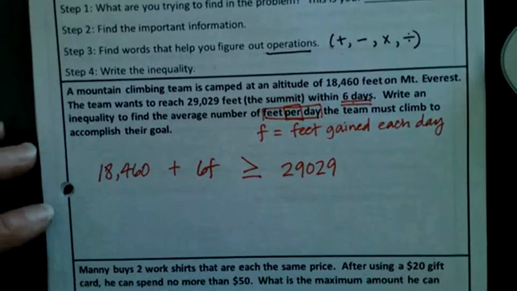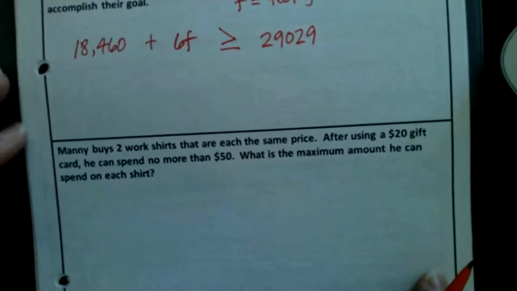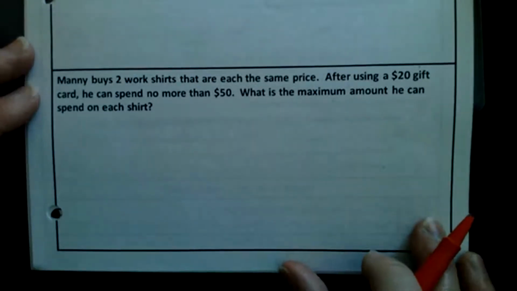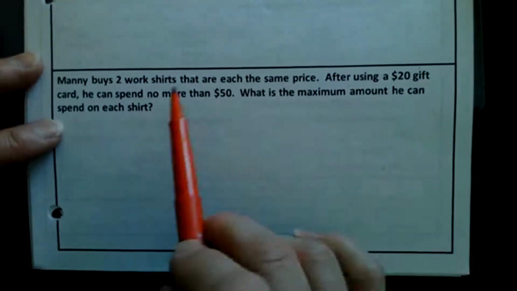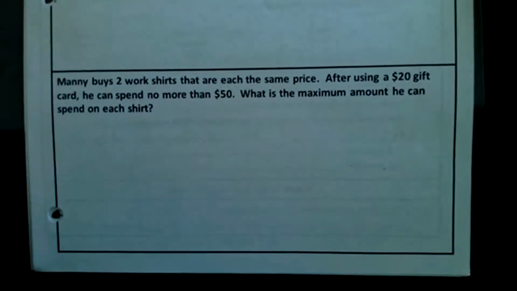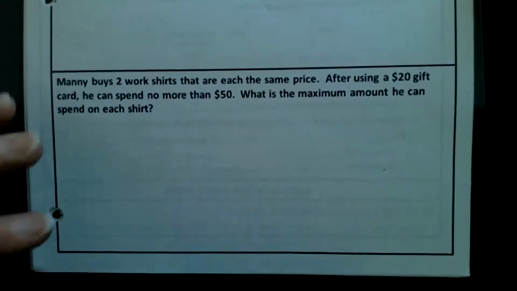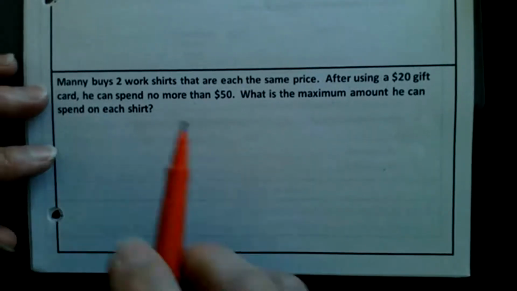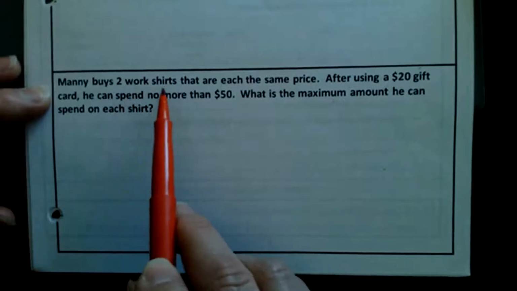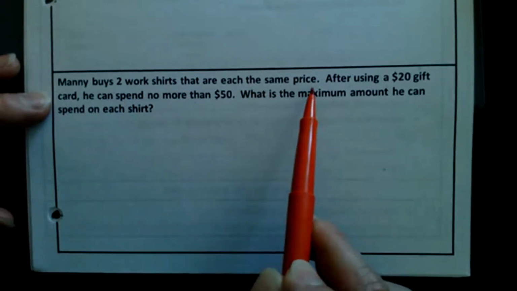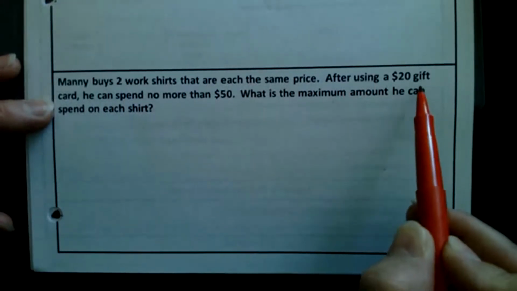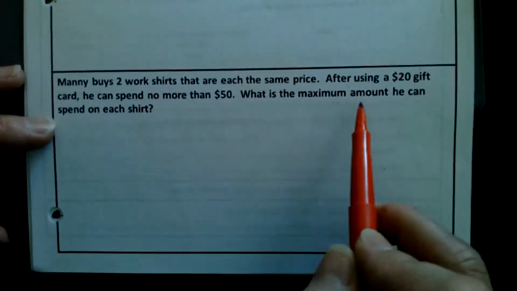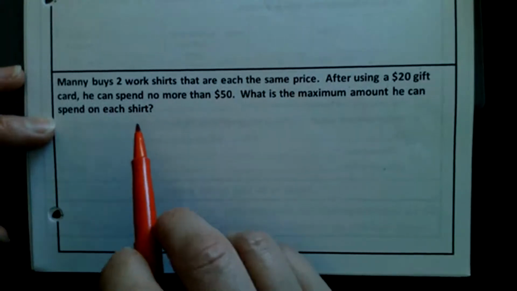Okay, let's try another one. Now, these are not easy. So if this is sounding confusing to you, that makes sense, because anytime you're trying to take the words and turn them into an equation or an inequality, it can be difficult. You have to really understand what the problem is saying, okay? This says Manny buys 2 work shirts that are each the same price. After using the $20 gift card, he can spend no more than $50. What is the maximum amount he can spend on each shirt?